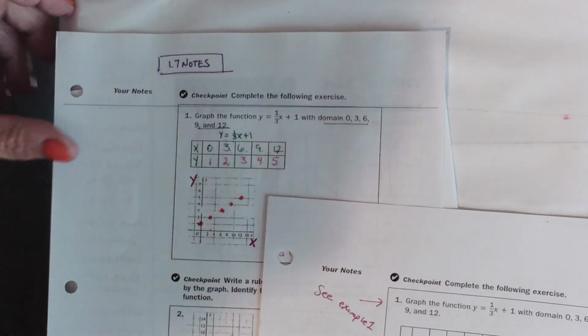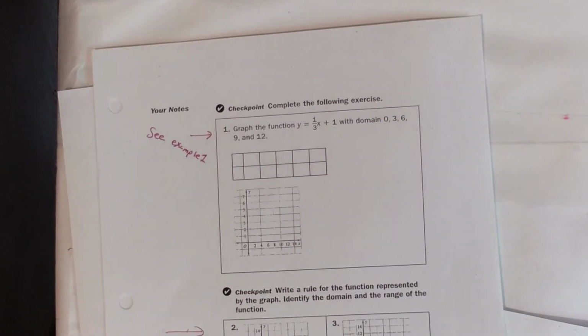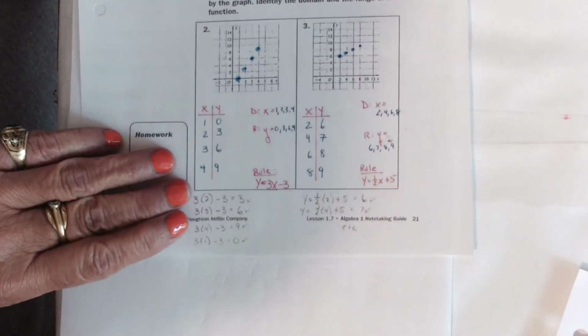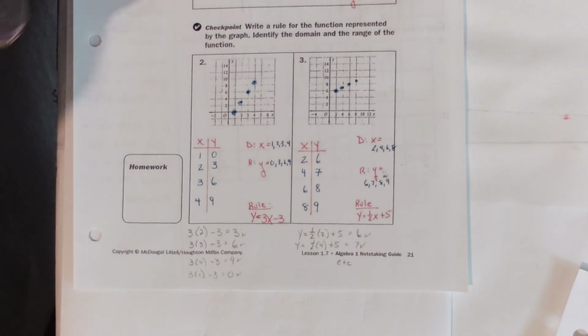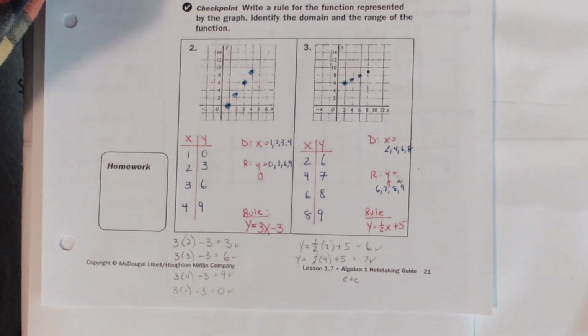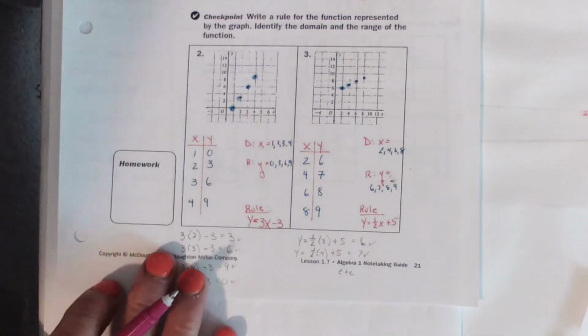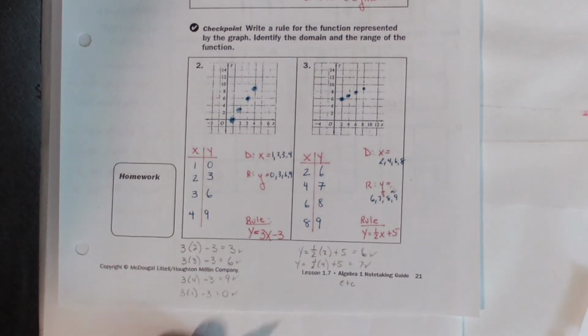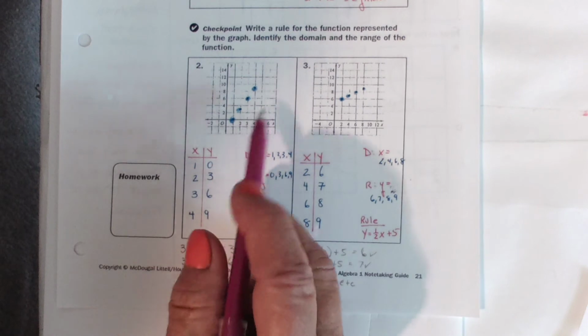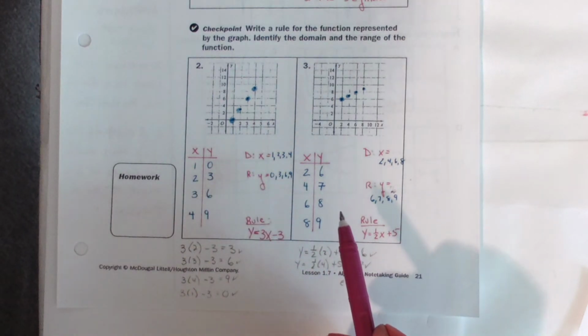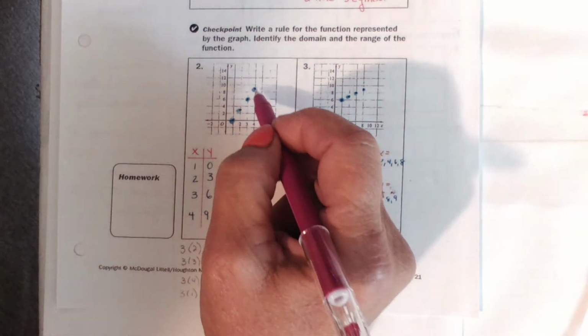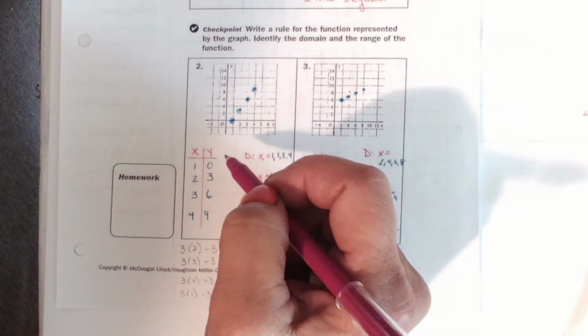So let's see how you did with the rules. And these problems for the rules, for this standard on functions, this is the exceeds. And so if you are figuring out how to do these, you are doing a great job, right? So we have these points.